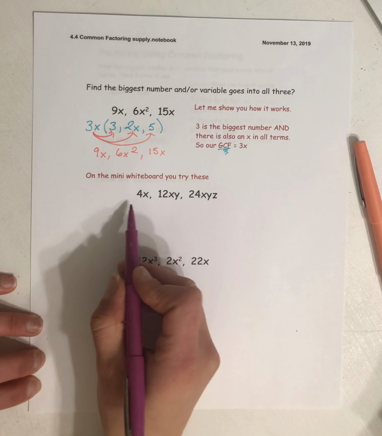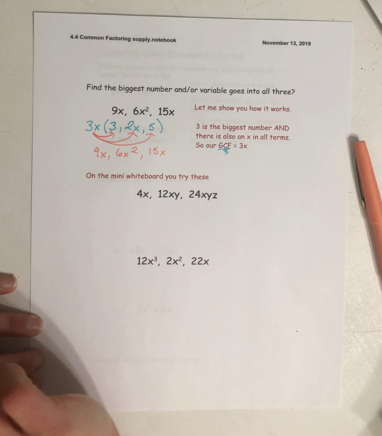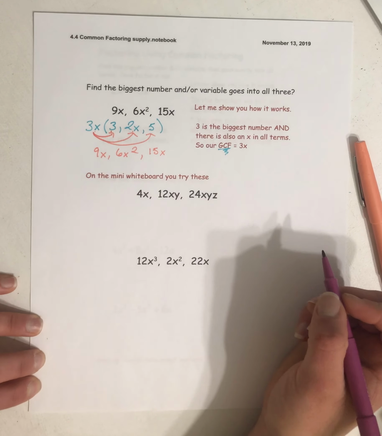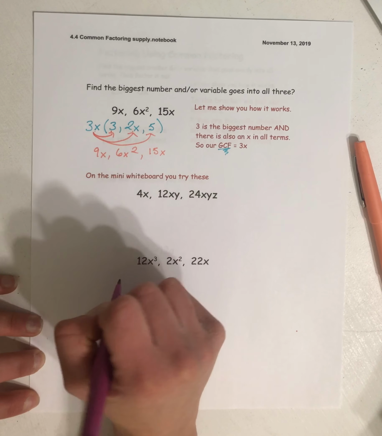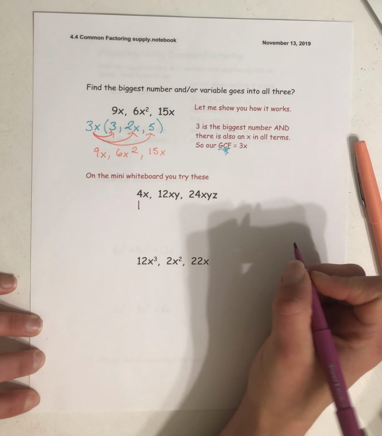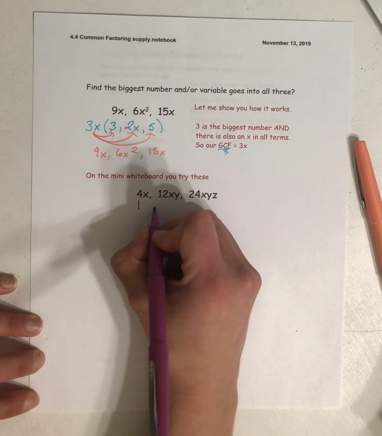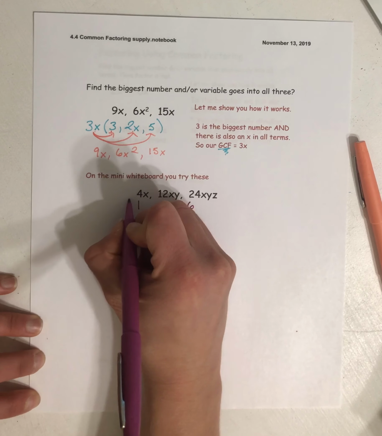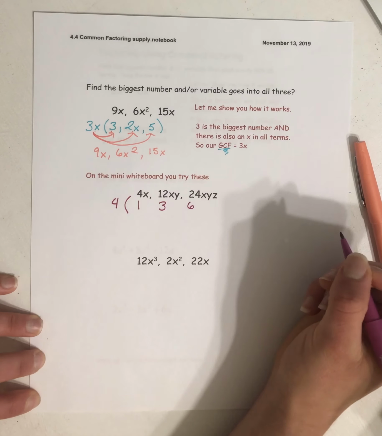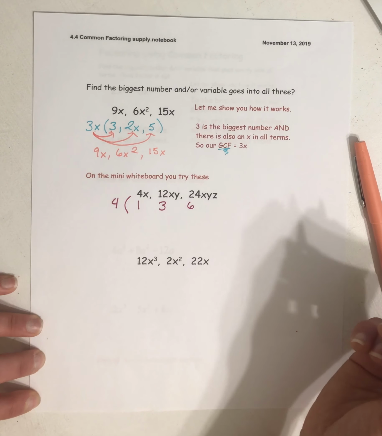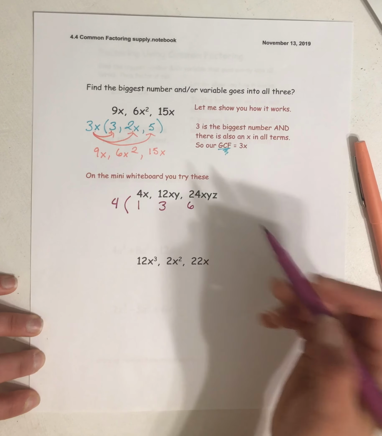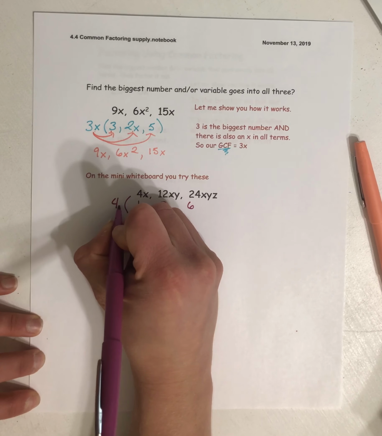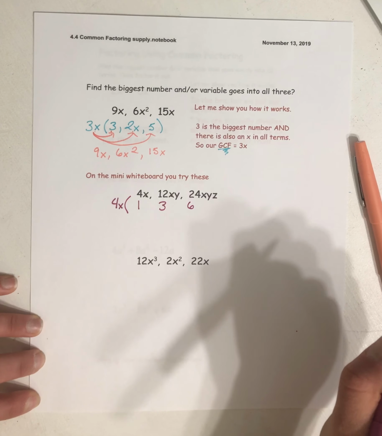So when we take a look at these numbers and letters here, what do they all have in common? Can 4 go into all three of them? Yep, it can. 4 can go into this one once. 4 can go into 12 3 times. And 4 can go into 24 6 times. So we'll bring 4 out front. Now is there a variable or a letter that goes into all three of them? We have an x here, an x here, and an x here. So we can take the x out.